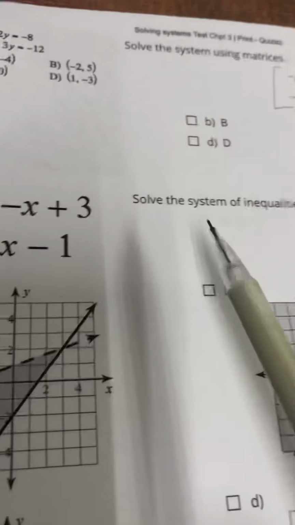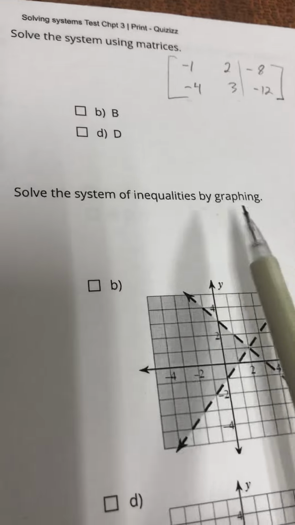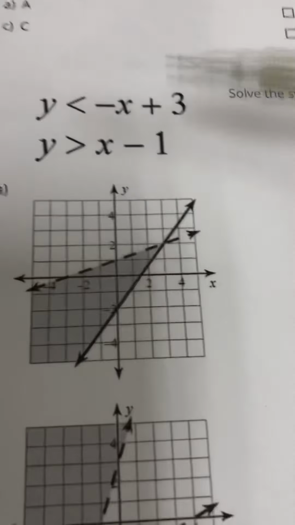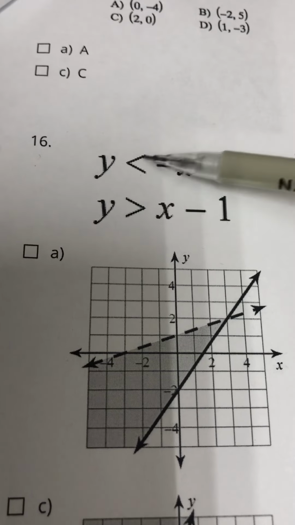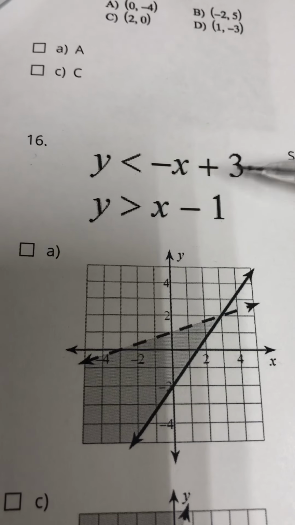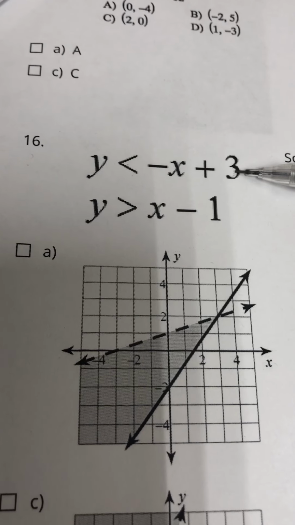Number 16, solve the system of inequalities by graphing. You really just have to look at the first one. We want to find one that has a dotted line and starts at a slope-intercept of 3. Now that narrows them down.